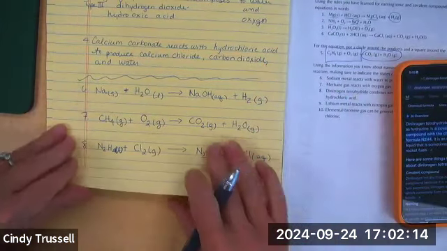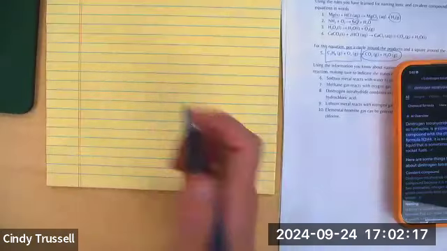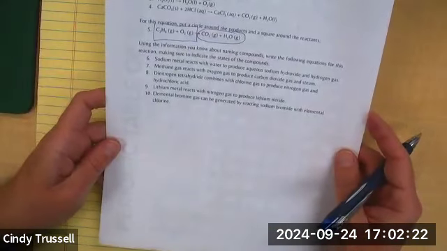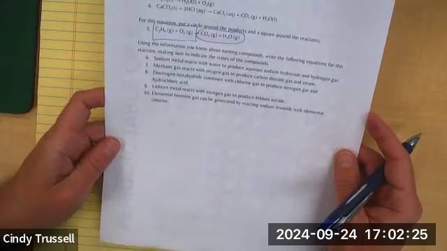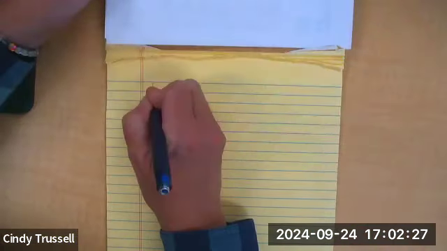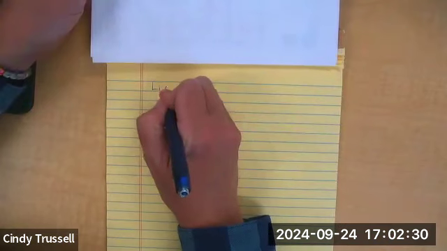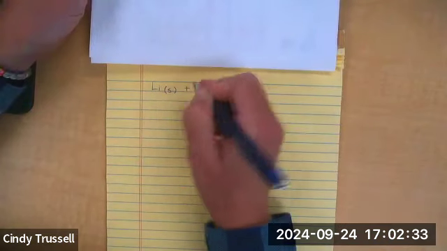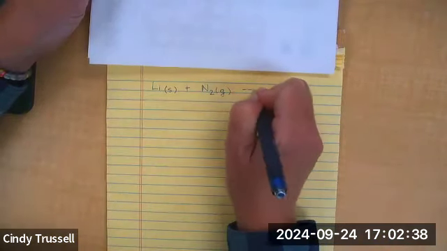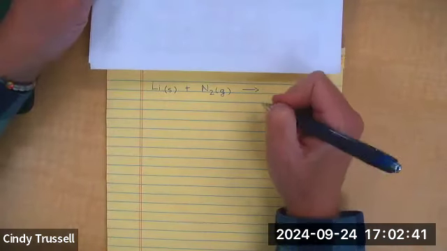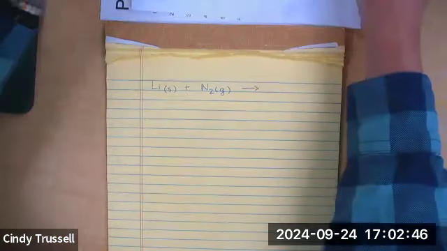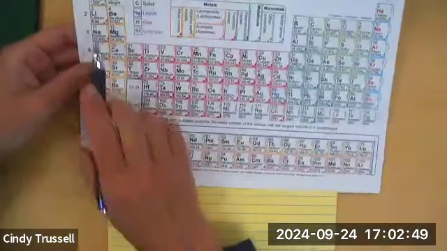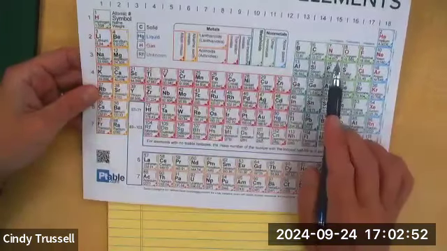All right. Now, number 9 is telling us that we have lithium metal that reacts with nitrogen gas to produce lithium nitride. So we've got lithium metal, which is a solid, reacting with nitrogen gas. Remember, nitrogen is diatomic and it's a gas, and this produces lithium nitride. And so this is a metal and a non-metal. If we use our periodic table, we have lithium over here in the first group and nitrogen over here in the 5th group.